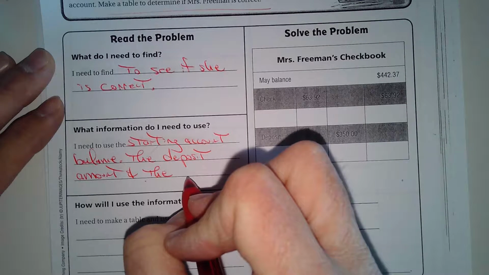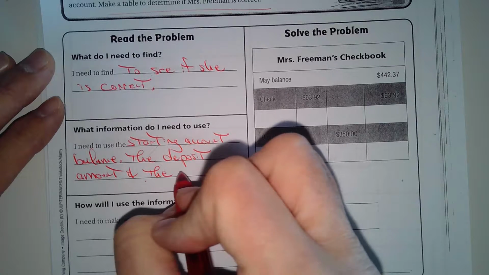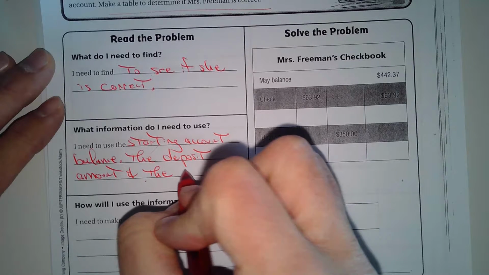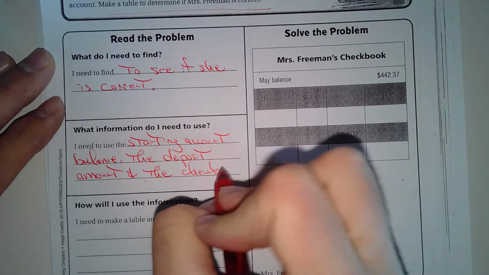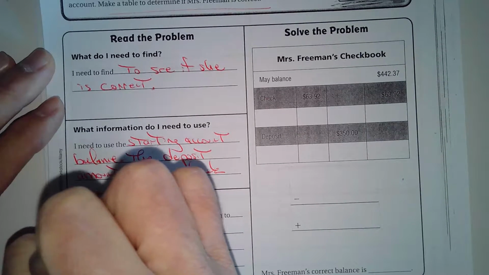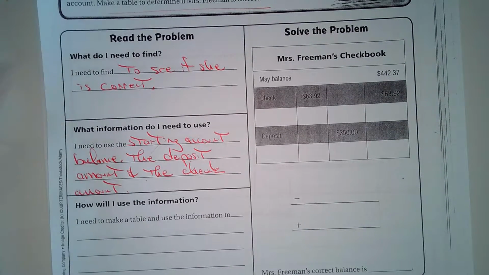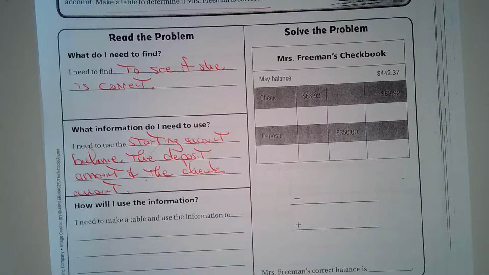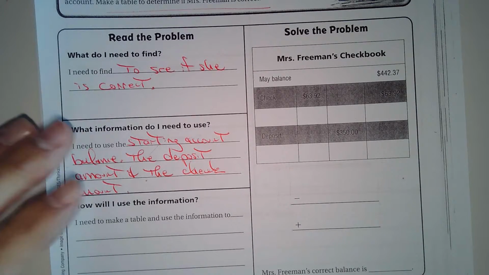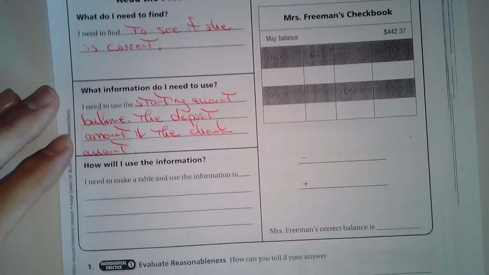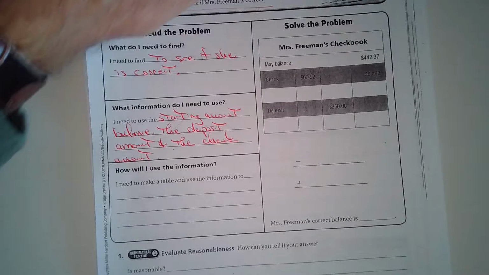How could we phrase that? The check amount, since I can't think of any other way to phrase that. And then it says, how will I use that information down below?